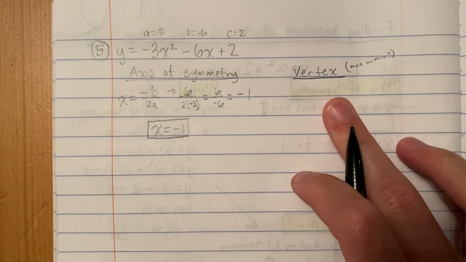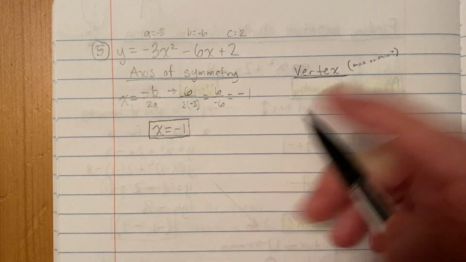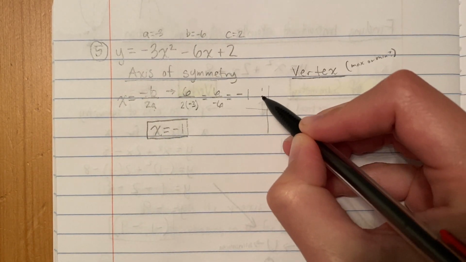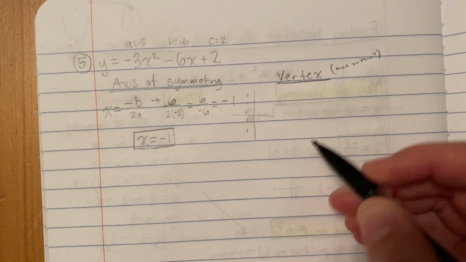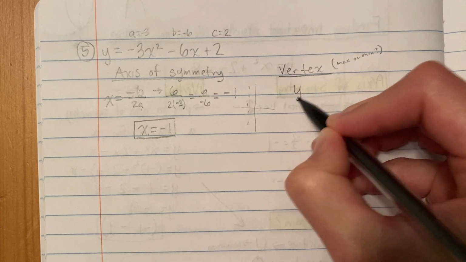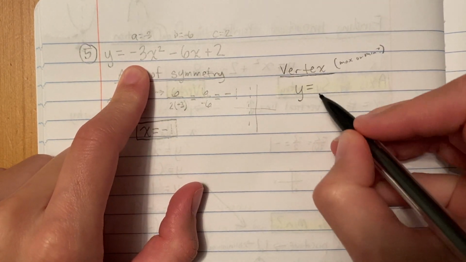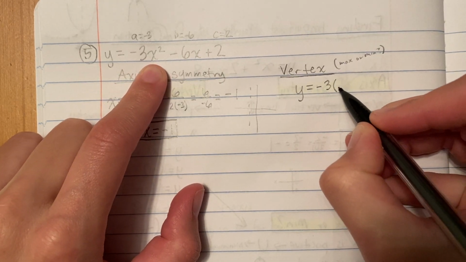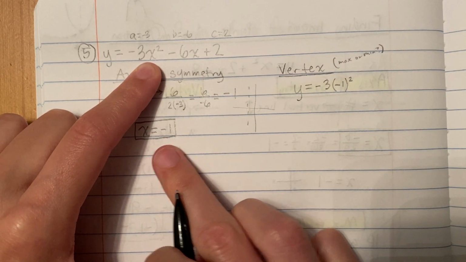Now, to find the vertex, I take that x value, right? Because I know that here's my axis of symmetry at negative 1. I know that my vertex will be on that axis of symmetry. So I'm going to plug it into the equation. So I have this equation, and wherever I see an x, right here it's negative 3x squared, I'm going to make it negative 3 times negative 1 squared. I'm plugging in this value for x.